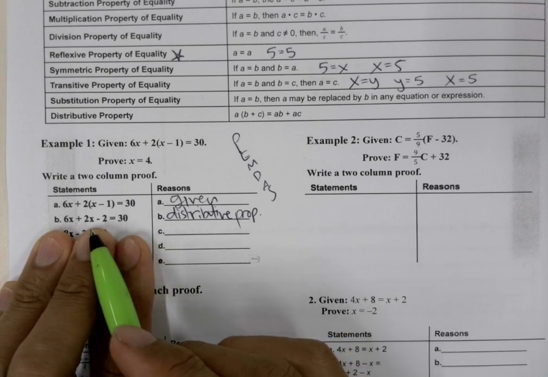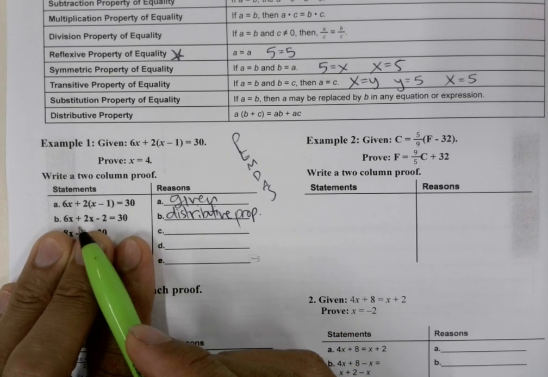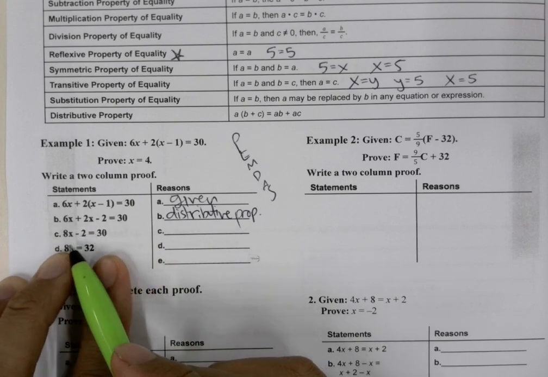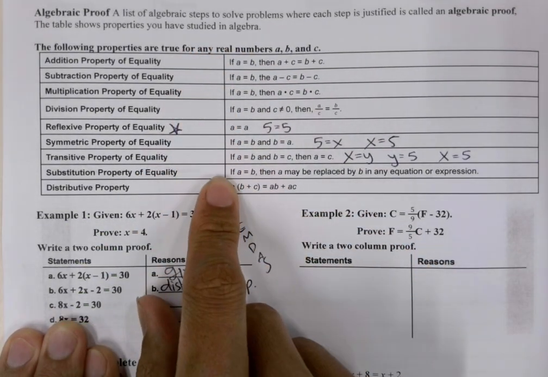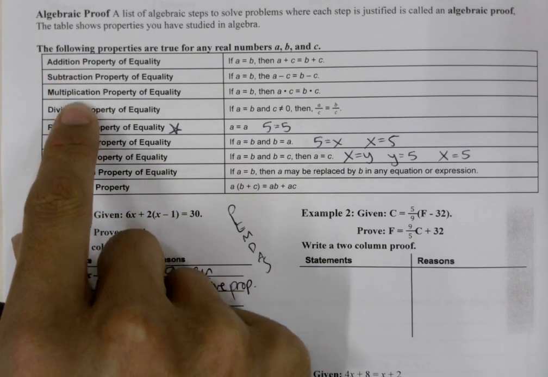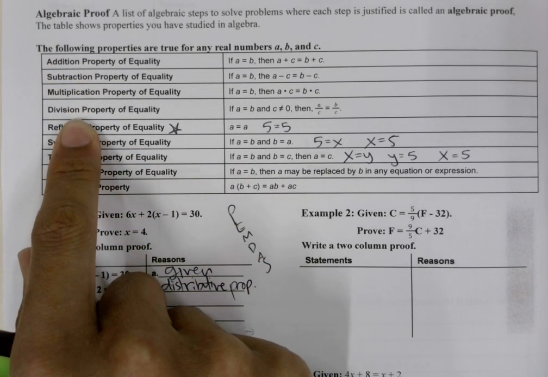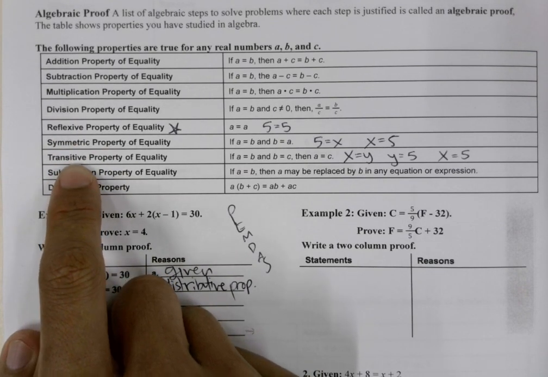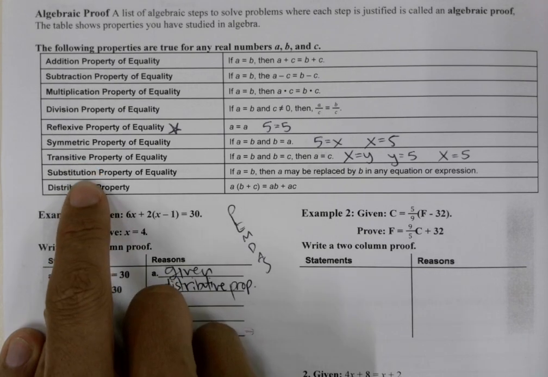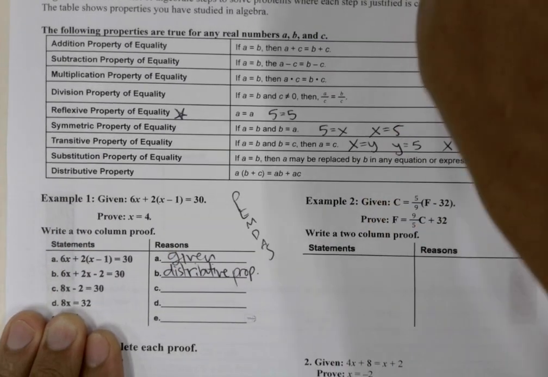Now what's the next step that we're going to take? Well, we are going to combine our like terms. So this 6x plus 2x, we're going to replace it with 8x. What allows us to do that? Well, it's none of these: addition, subtraction, multiplication, or division. It's not reflexive, not symmetric, transitive, not really. And then we have substitution. That's what we're doing here.